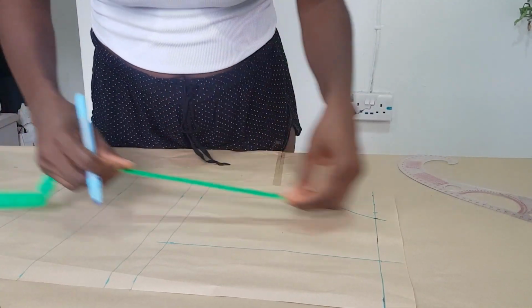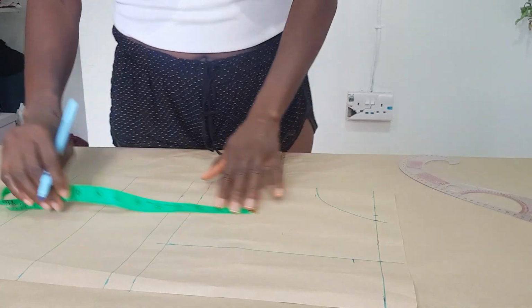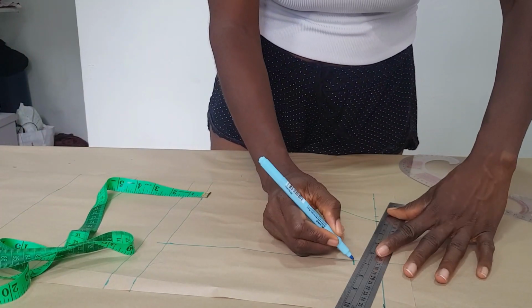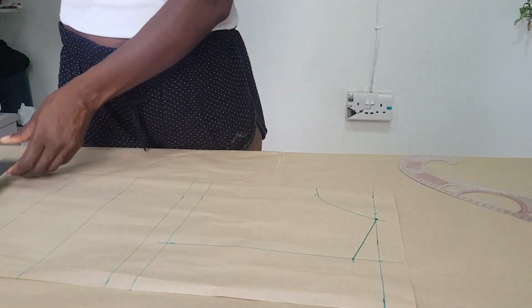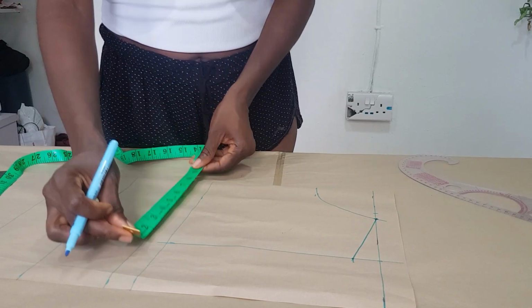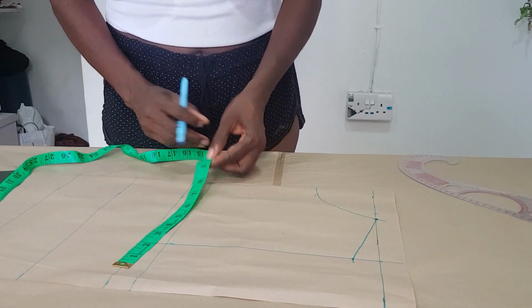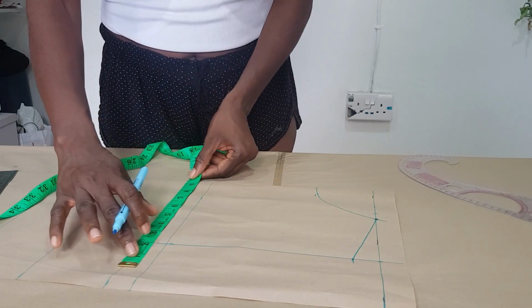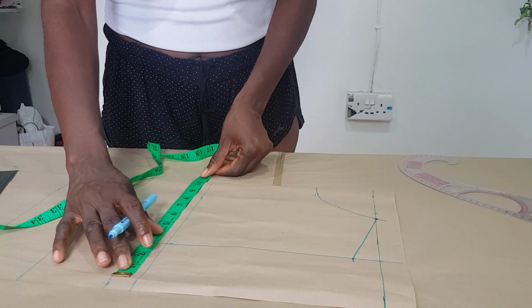I'm going to take my shoulder slope measurement, which is 1 inch from my shoulder line. So I'm just going to join that to my shoulder line. That is my shoulder slope. Then I'm going to insert the measurement of my bodice. I'm going to insert my chest, my bust measurement, which is 36 divided by 4. I have 9 inches, and then I'm going to add 1 inch allowance to it.